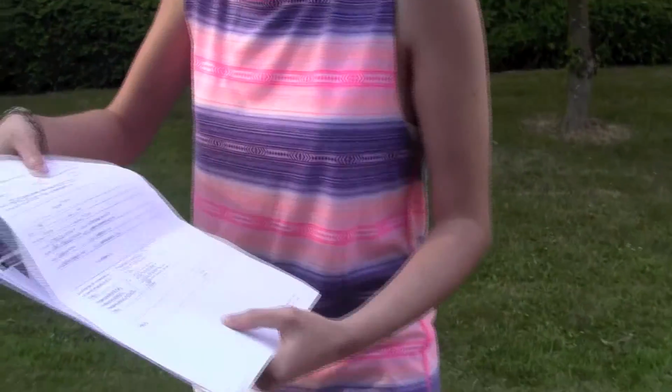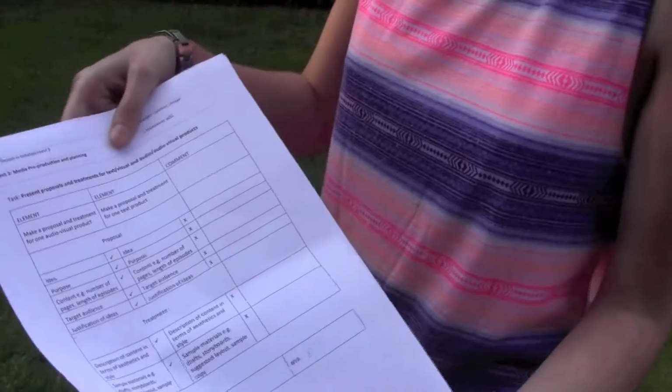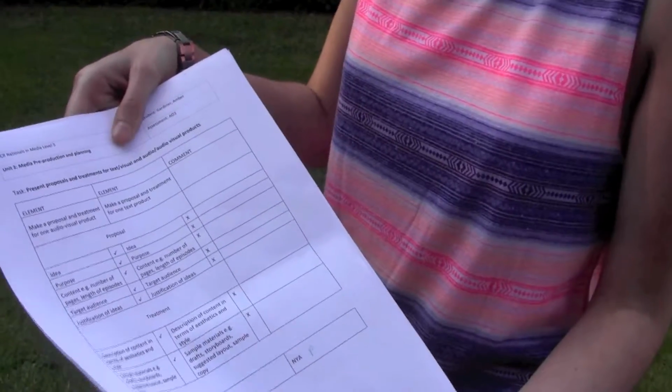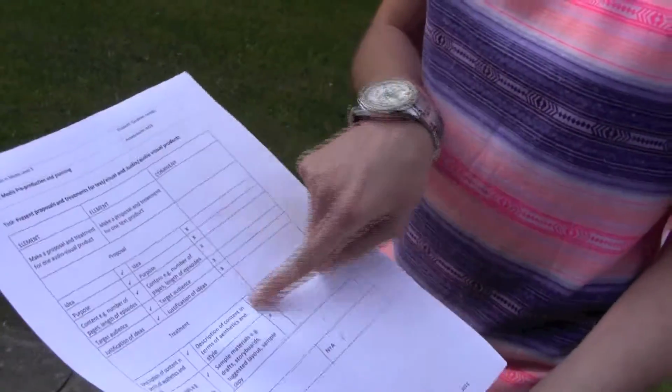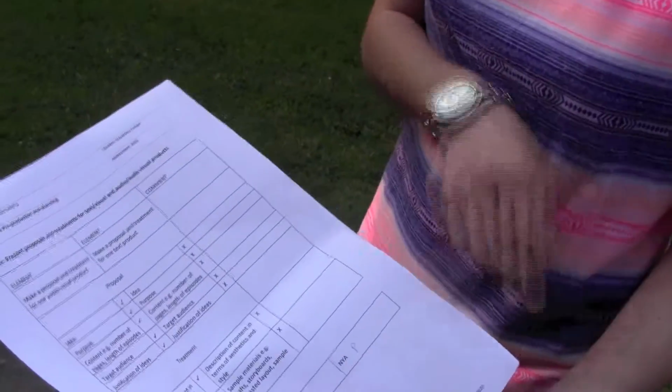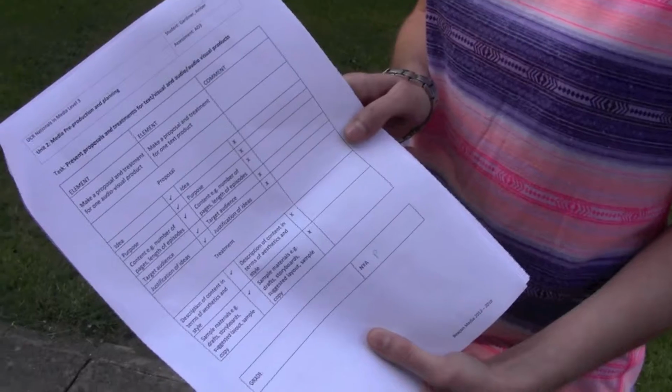So this is the brief that I've been given from my teachers for my deadline date. This shows what I need to improve and what I have done. The ticks show the areas that I have completed. The crosses show the things that I need to add. This shows that I get an extension deadline in order to complete the whole task.